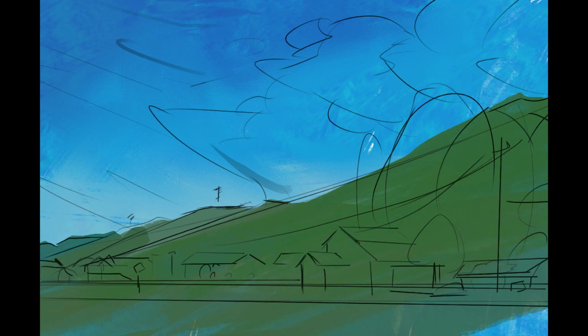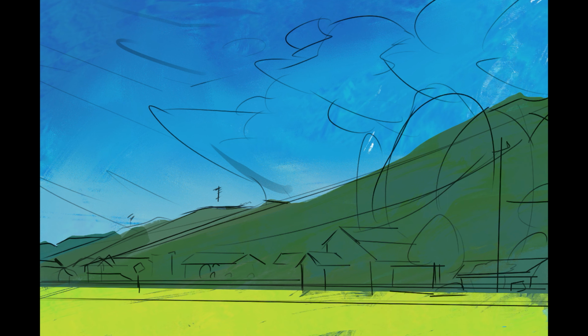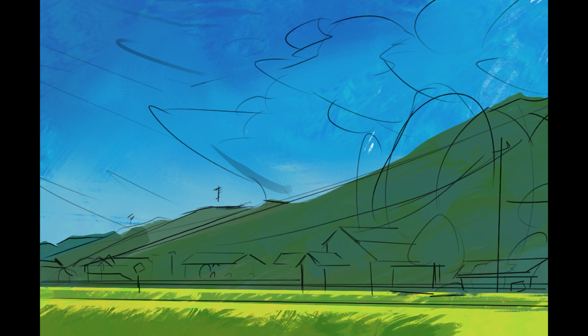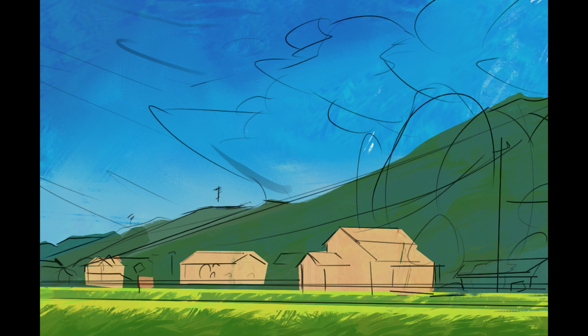I start with a very loose line sketch of my reference, and then on multiple different layers, I will go in and add my flats. And that means my basic selections. So I have the sky, I have the mountains in the back, and I have the grass. And then on a layer in between the mountains and the grass, I go in and I add my building shapes.